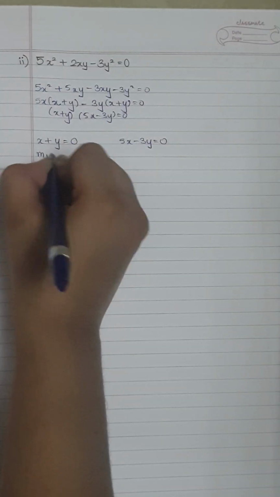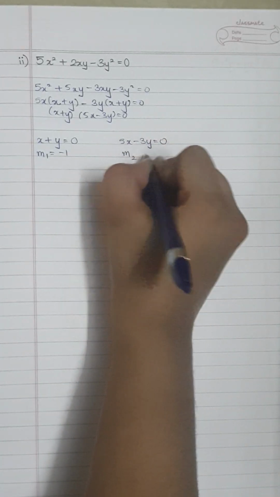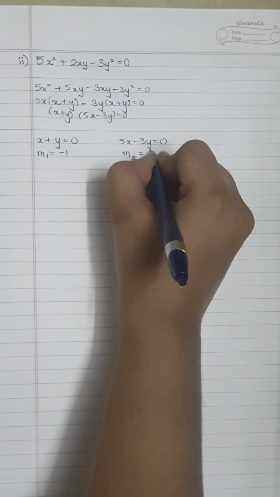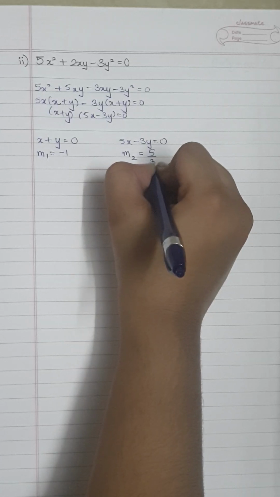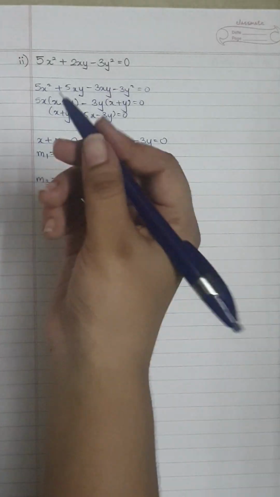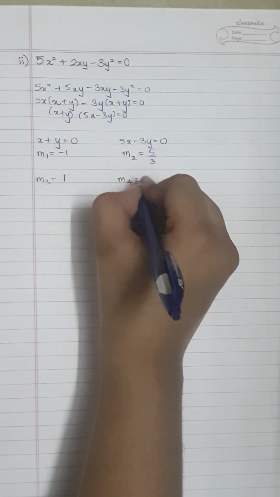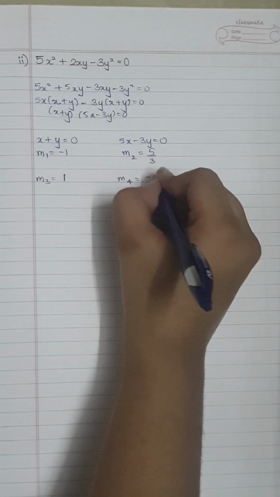Your first slope or m1 is minus 1. Your second slope or m2 is equal to 5 by 3. Your m3 will be 1 because minus 1 upon minus 1 is 1. Your m4 will be minus 1 upon 5 by 3, that is minus 3 by 5.